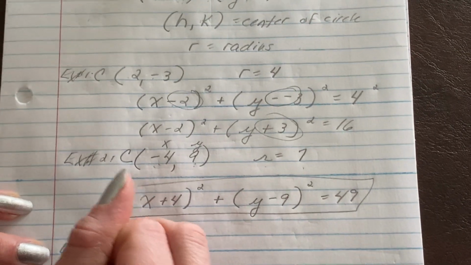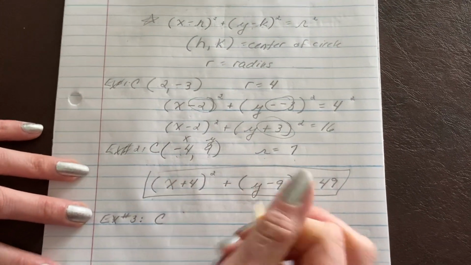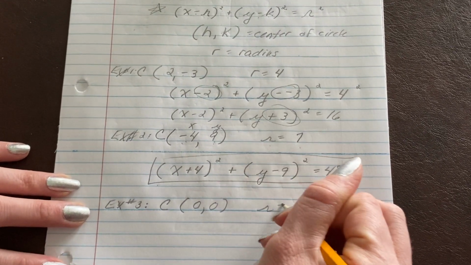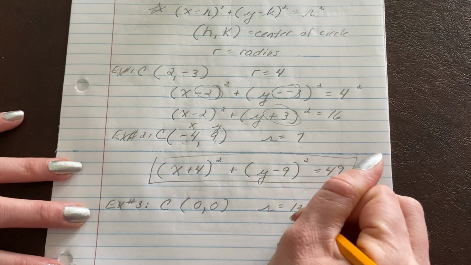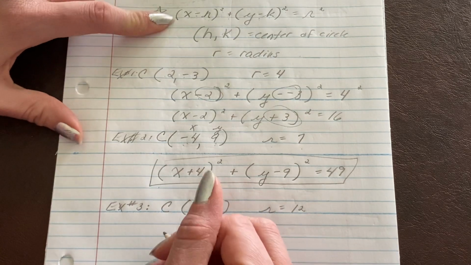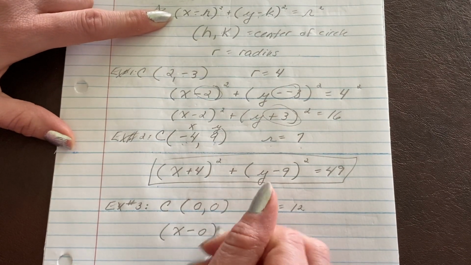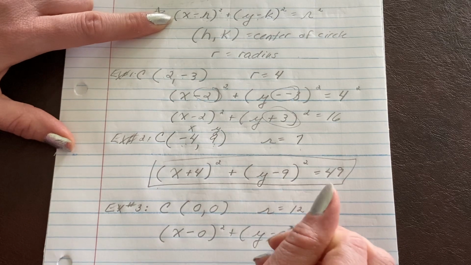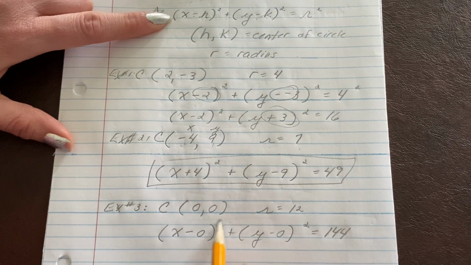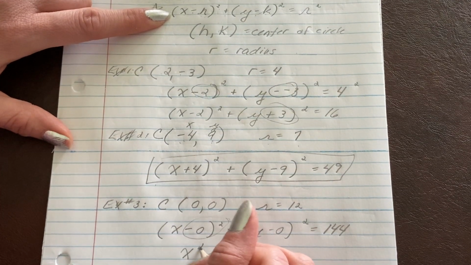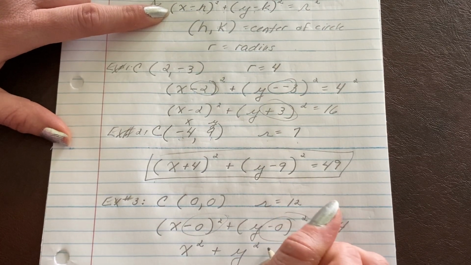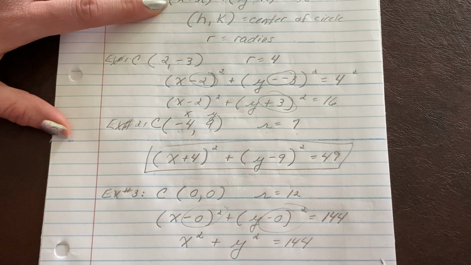Example number 3. Earlier I mentioned the center being at the origin. So if the center is (0, 0) and the radius is 12, when we plug this into our standard form, it would be (x minus 0) squared plus (y minus 0) squared equals 144, because you do the radius squared. This is the same as x squared plus y squared equals 144.